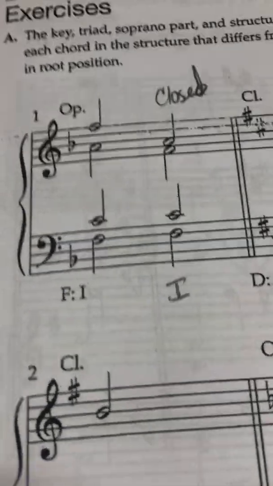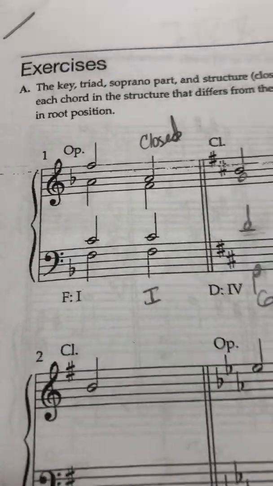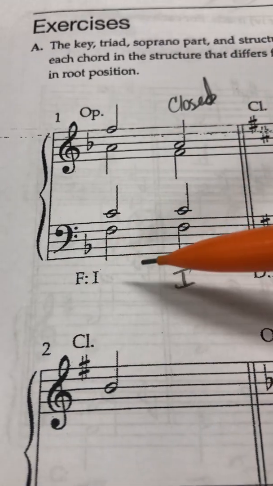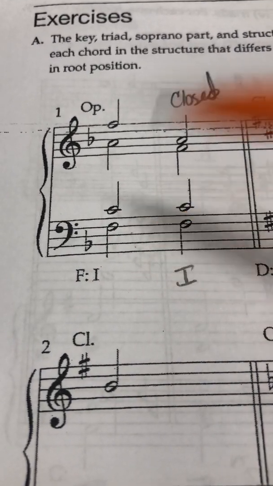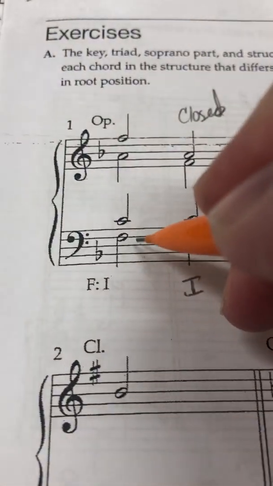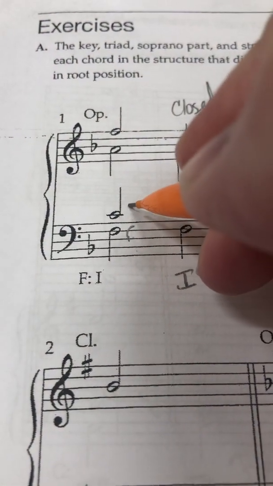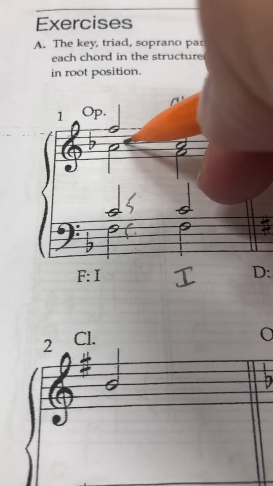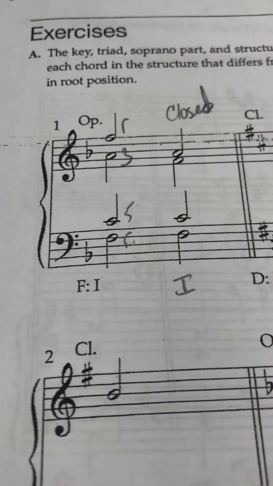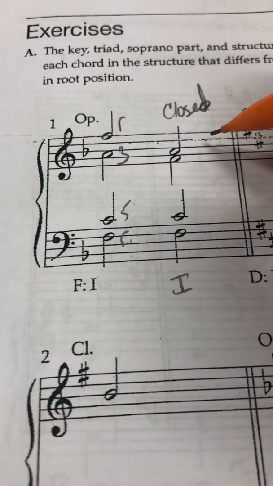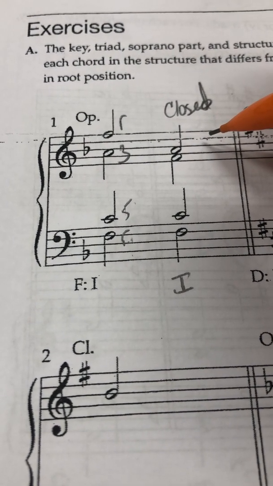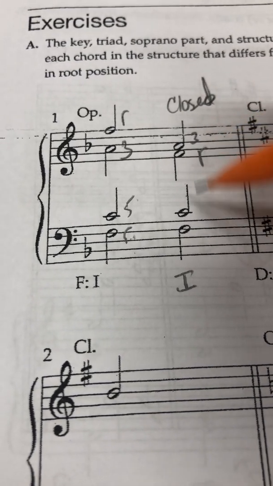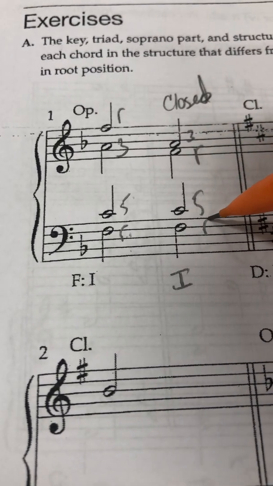Key of F, we need a 1 chord, so that means we need an F chord. So this first one is an example of an open voicing, right? You want to figure this stuff out. The F chord is F-A-C, right? So we have an F, we have the 5th, this is your A, this is your 3rd, and this is going to be your root. Then it shows you an example of the closed version of this. So we have a 3rd here, we have a root here, 5th here, and a root here.